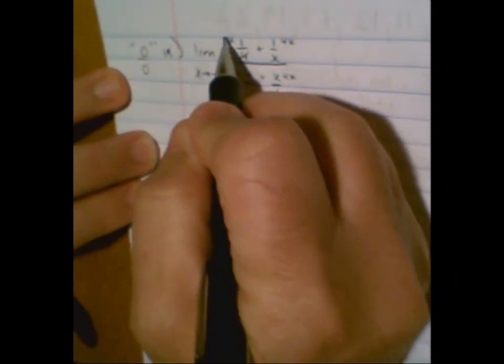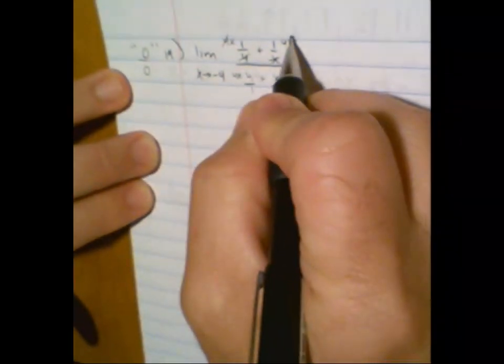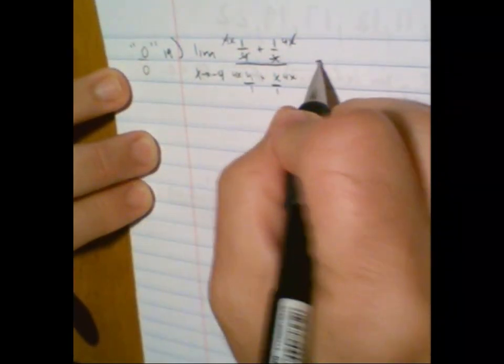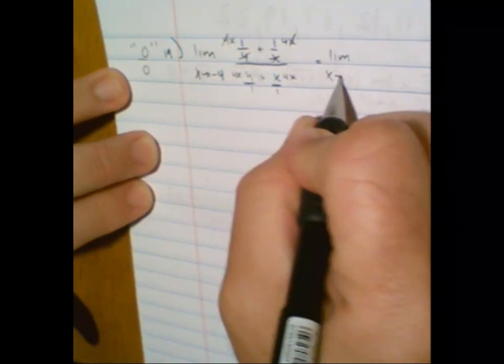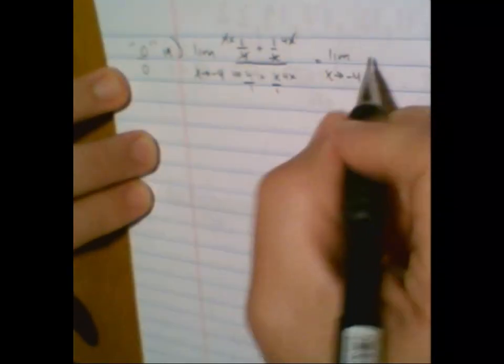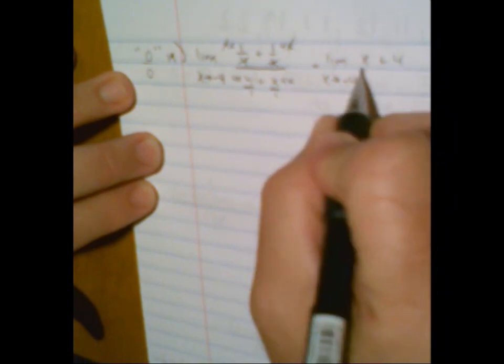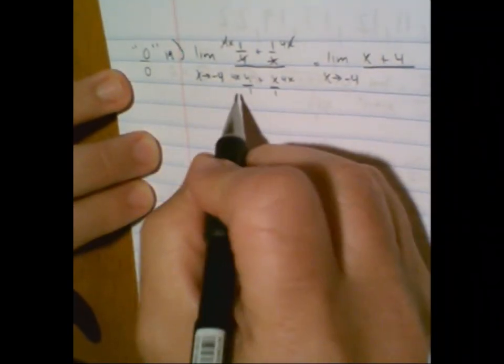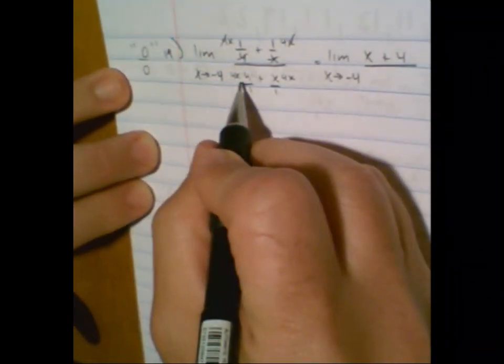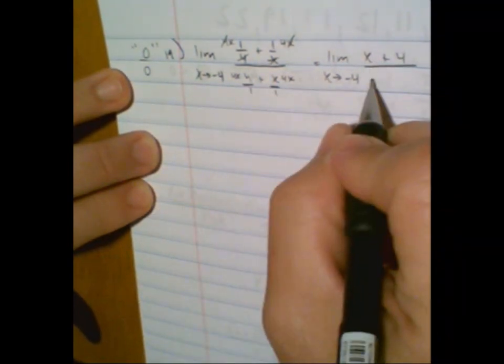So the 4 and the 4 are going to cancel. The x and the x are going to cancel. So it's going to be the limit as x approaches negative 4 of x plus 4 over 16x plus 4x squared.